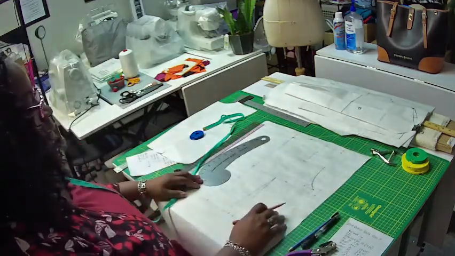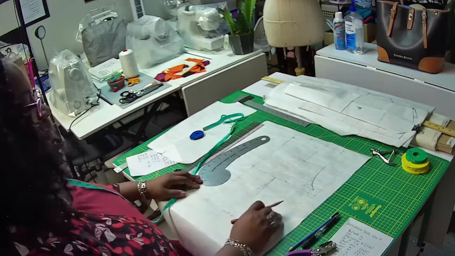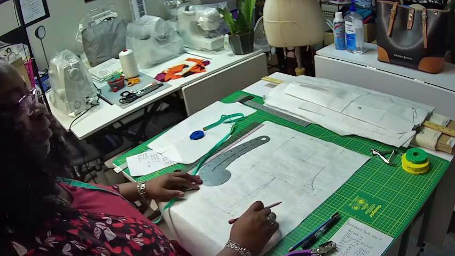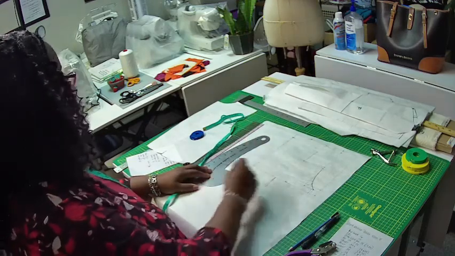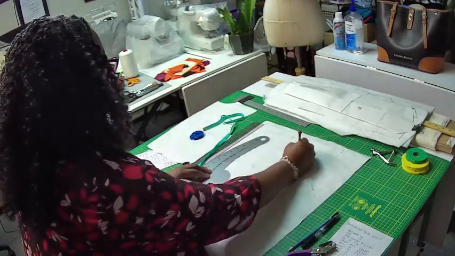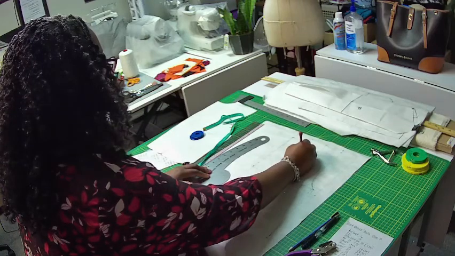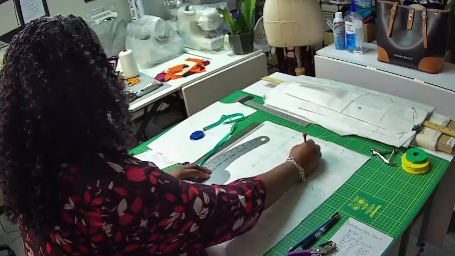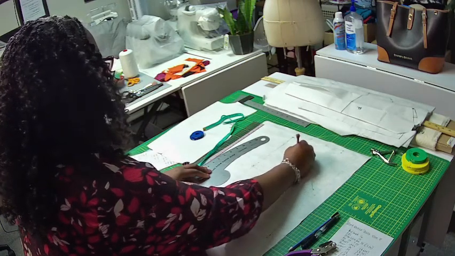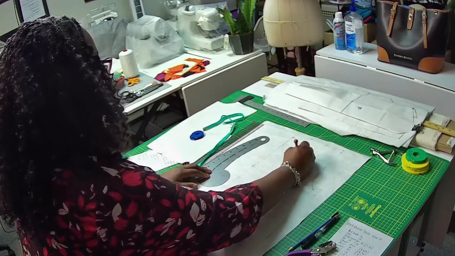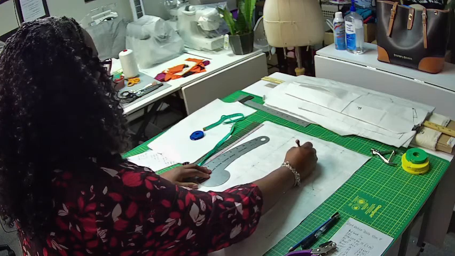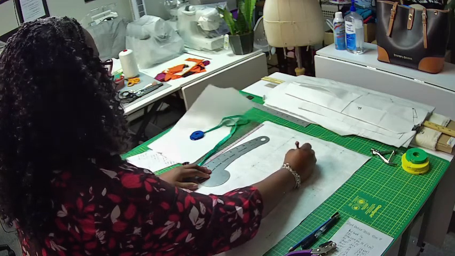So believe it or not, once we put the information on here, our back pattern is done. Okay? I'm going to do the same thing I did in the front. We want to note that this is the back of the pattern. Okay, the back bodice. This is a size 8. There is no seam allowance added. We need to cut 2.